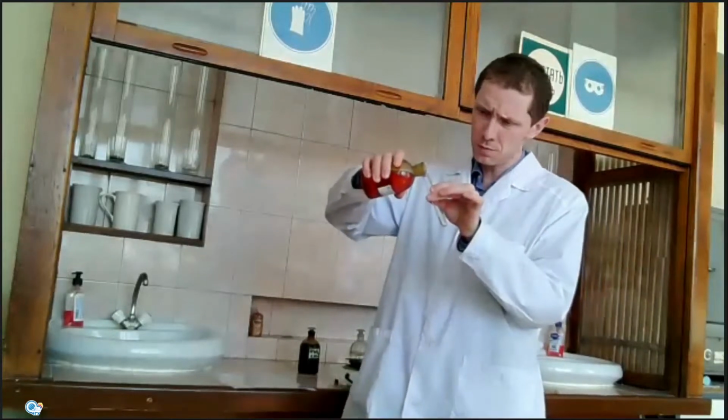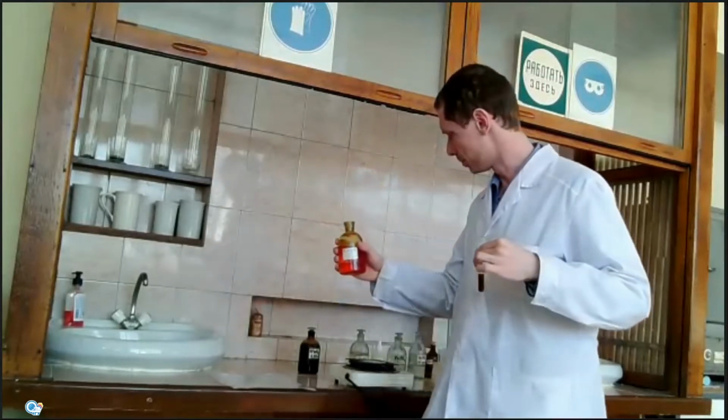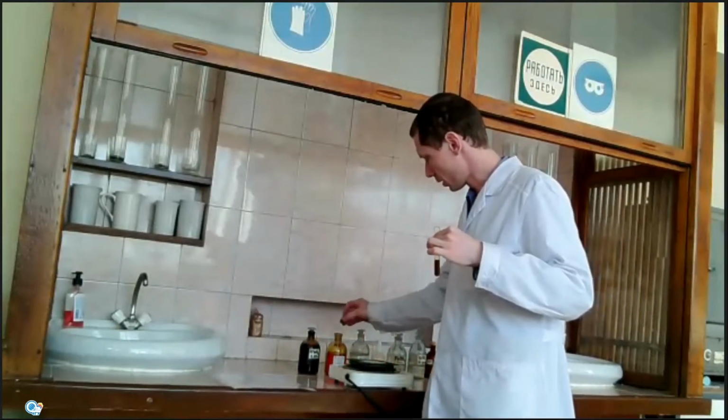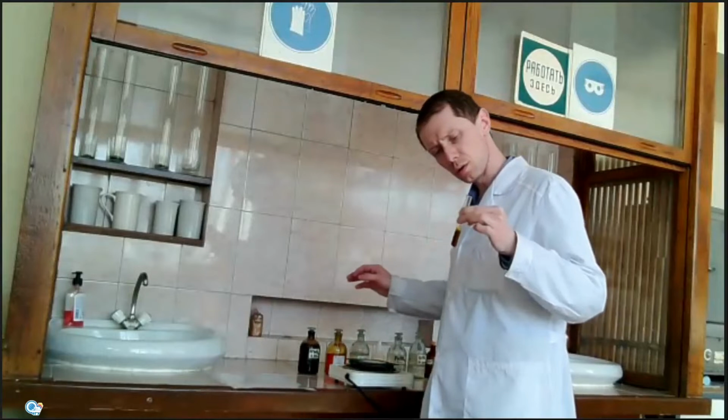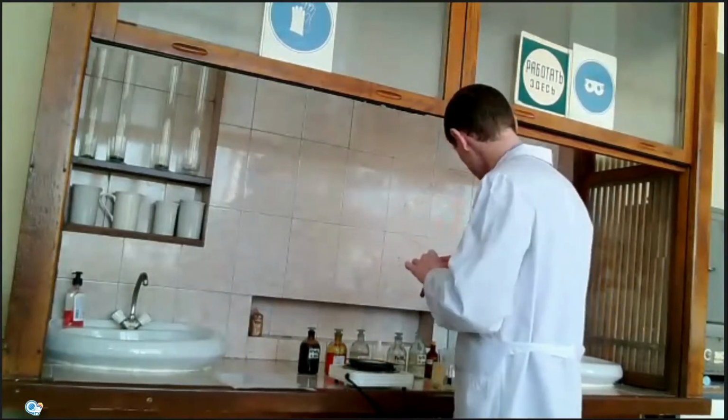Color will change to dark brown. The color is a mixture of the colors of solutions of iron 3 sulfate and chromium sulfate.